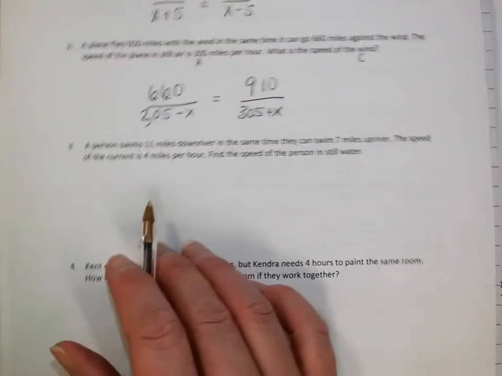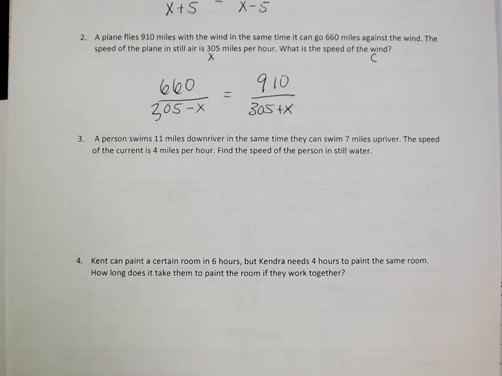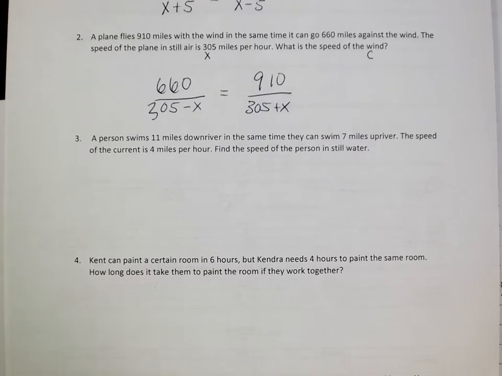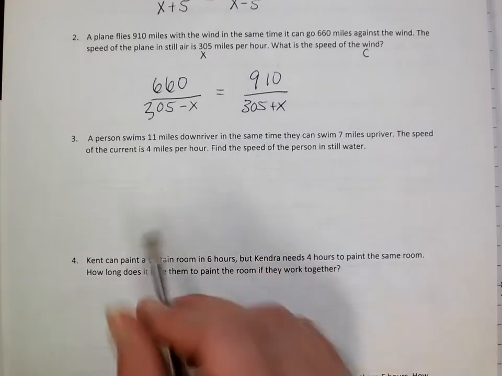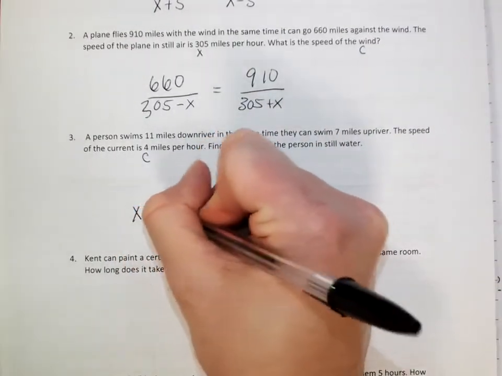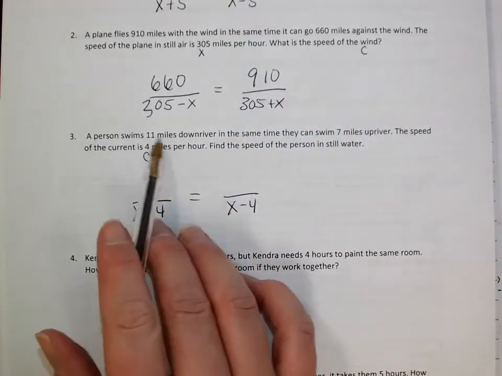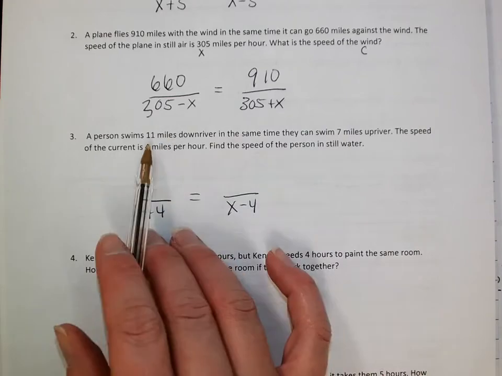Same question here. Again, swimming. You should probably try to set this up yourself first and then solve it, but I'm going to go ahead and do it for you. A person swims 11 miles downriver, and the same time they can swim 7 miles upriver. Again, the speed of the current is 4 miles per hour. So again, you're going to have your x plus 4 and your x minus 4. Okay. Again, downriver, upriver, which one goes where?